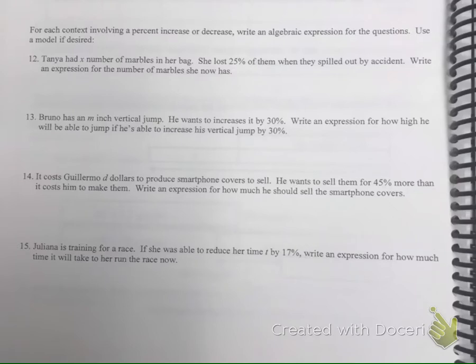There's 2 ways to write this. Either way is fine. So I can take the original X marbles, 1 times x, minus 0.25 for 25%. All I did was move the decimal twice, times x. This is one way to think about it. Original minus 25% will give me how many marbles she has.